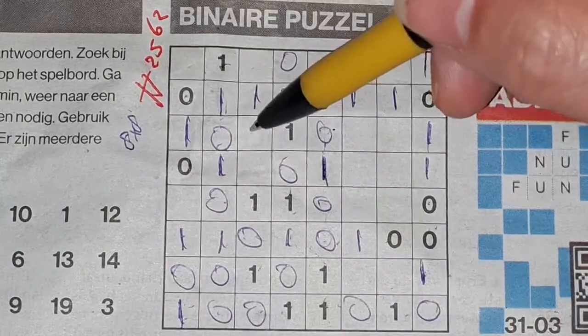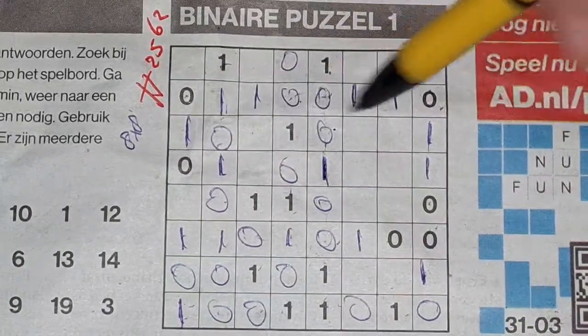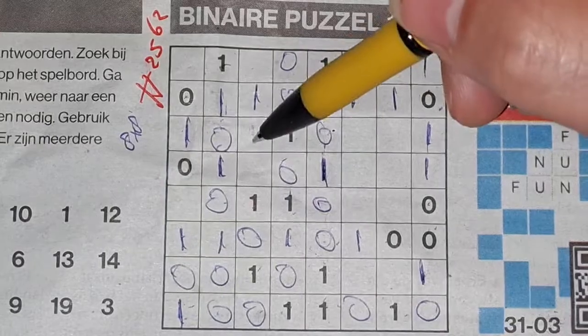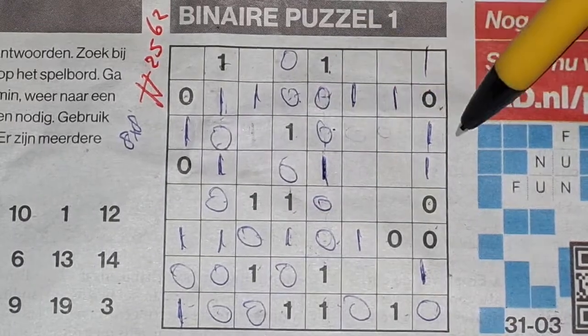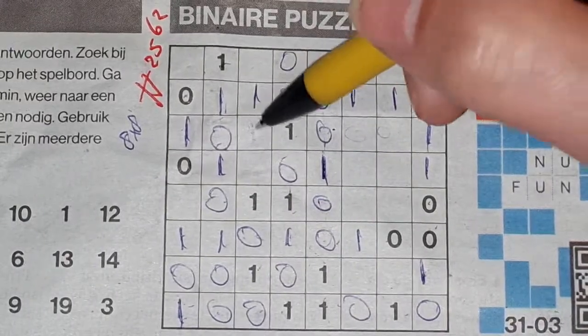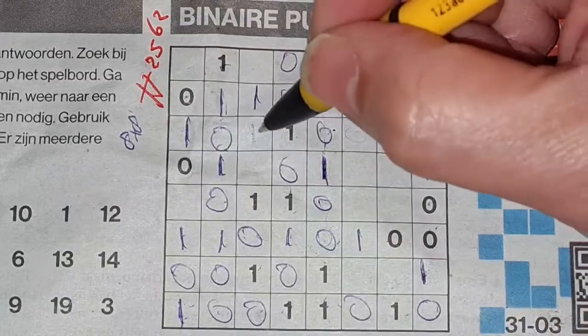Then this cannot be a 1, the fourth one. 1, 2, 3. If this is number 4, then we have 3 O's in this row. Not allowed, one of the rules, so this should be an O.